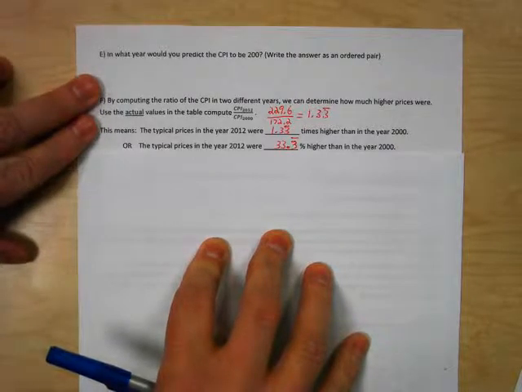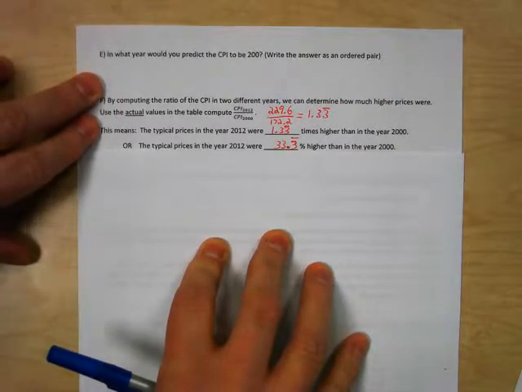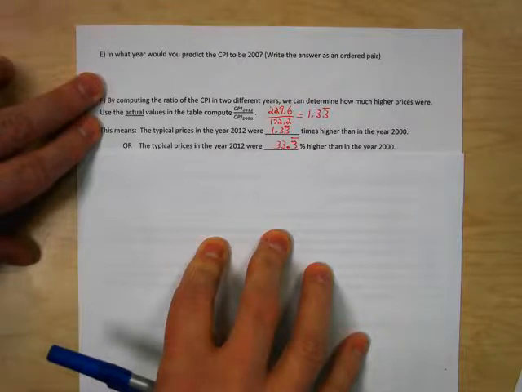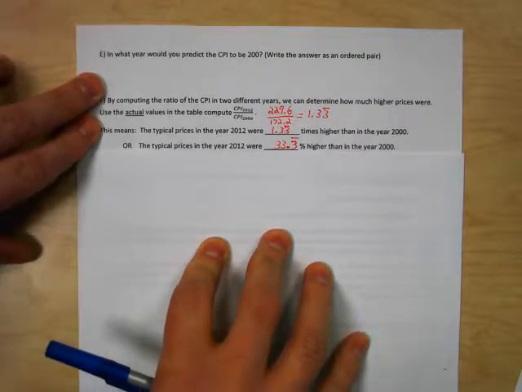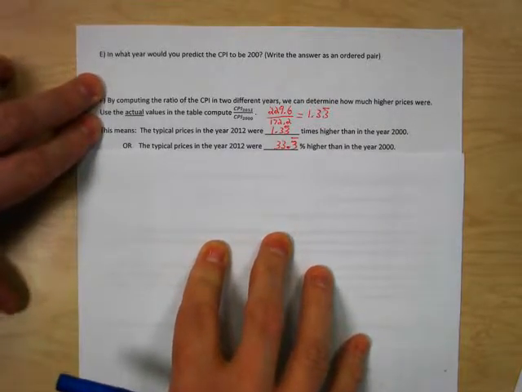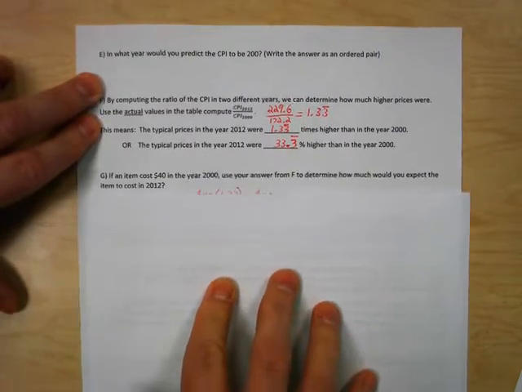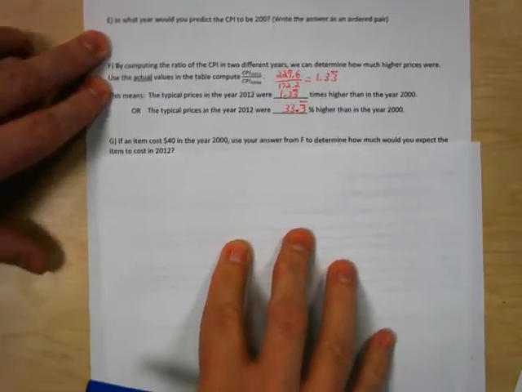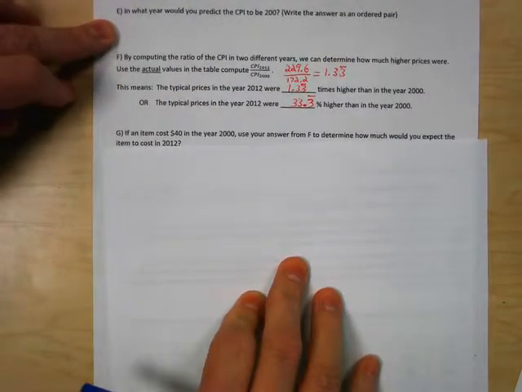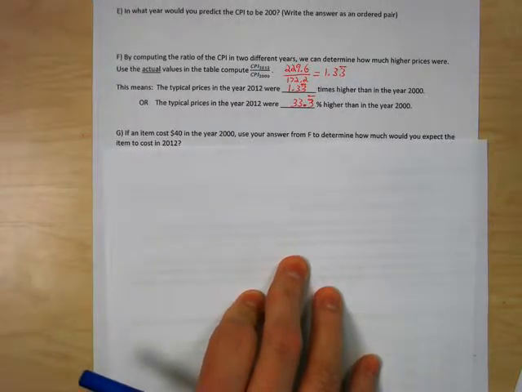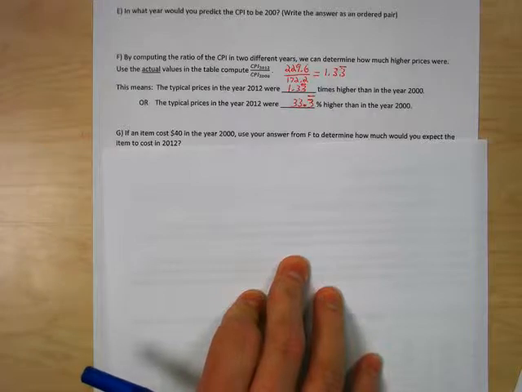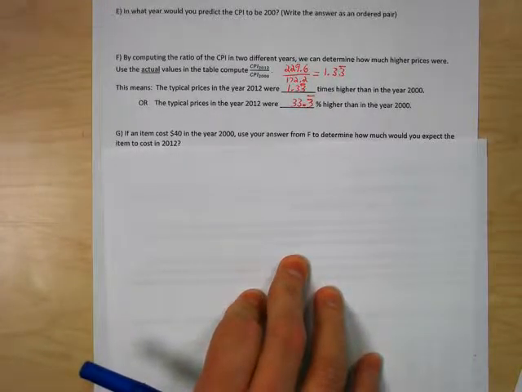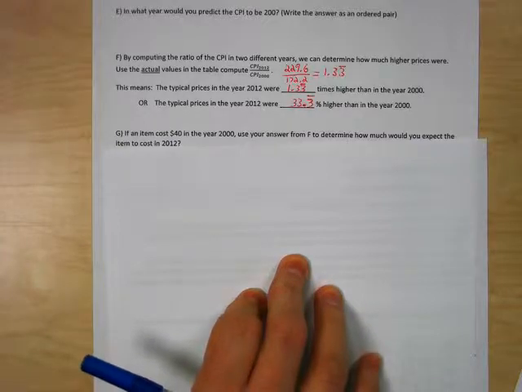So if something cost you $1 in 2000, you would expect it to cost $1.33 in 2012. Okay, so the next question: if an item cost $40 in the year 2000, use your answer from F to determine how much you would expect the item to cost in 2012. Again, at this point, if you want to pause the video and try it yourself, you can. But I'm going to move on.